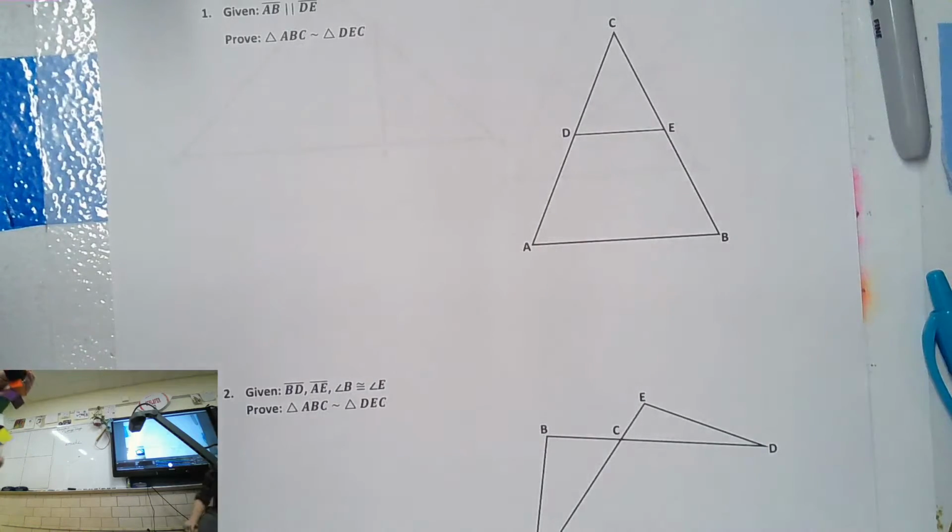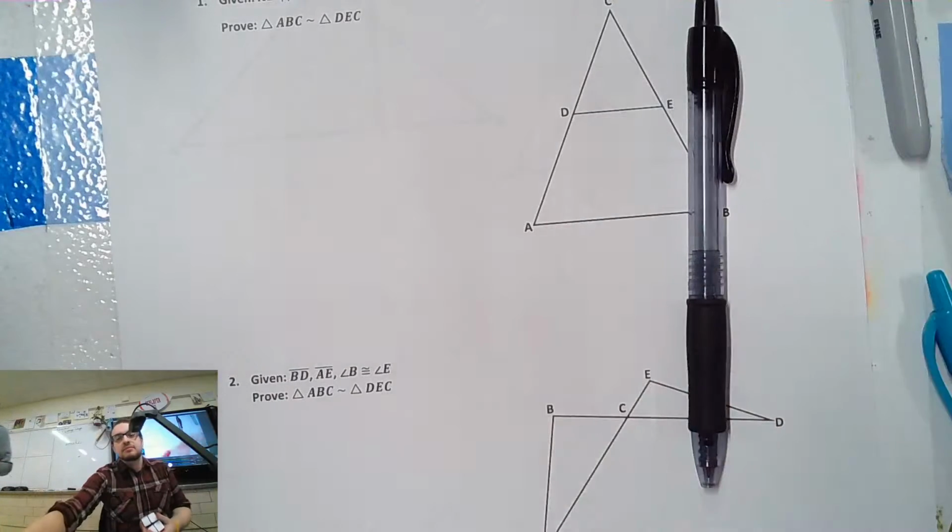Yeah, staple. No staple. Comment. Not. Yes.